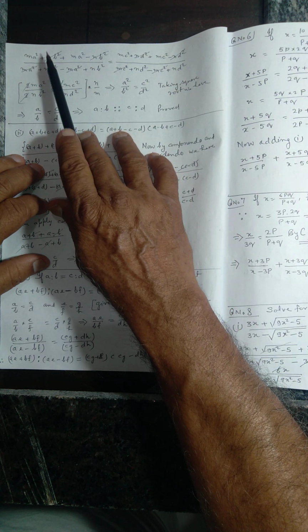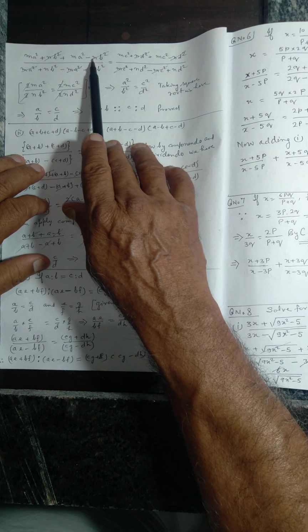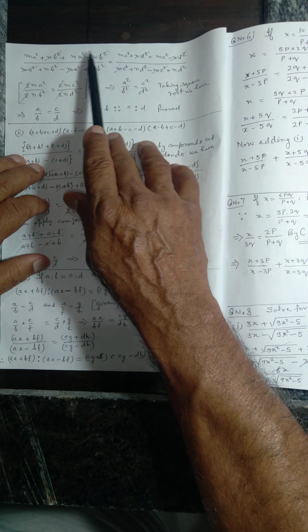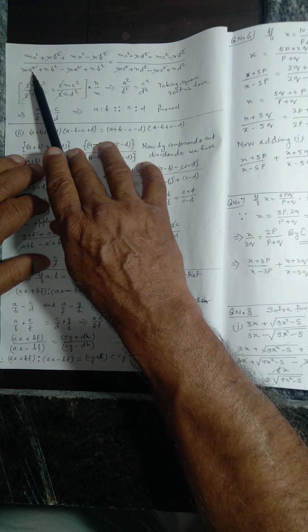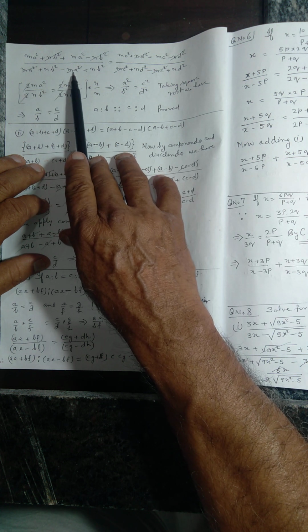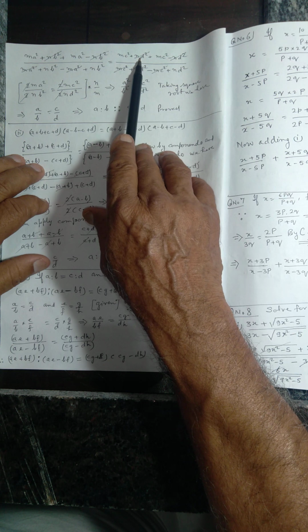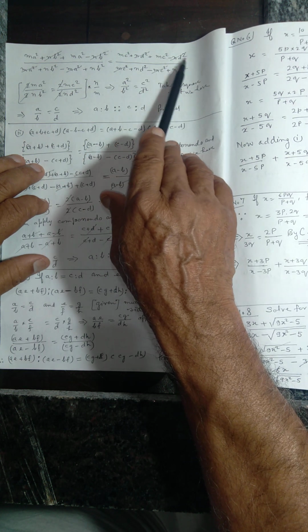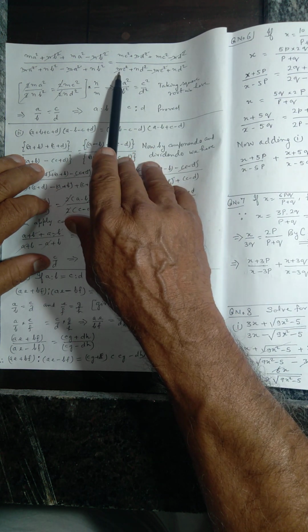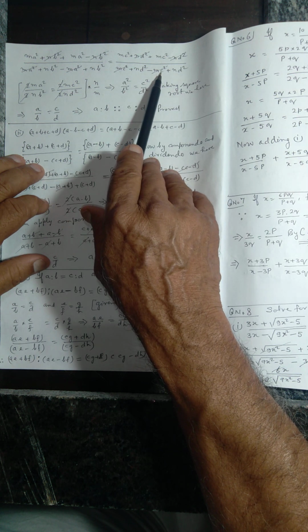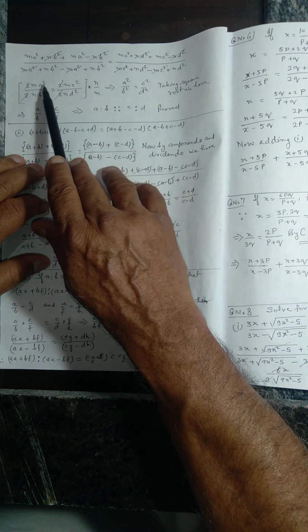You can cancel it: nb² and minus nb² will be cancelled, ma² minus ma² will be cancelled. On the right hand side nd² minus nd² will be cancelled, and mc² minus mc² will also be cancelled.